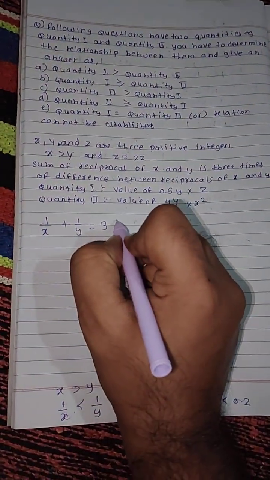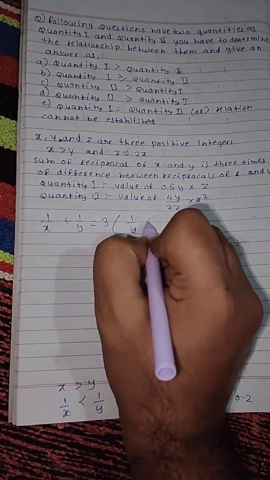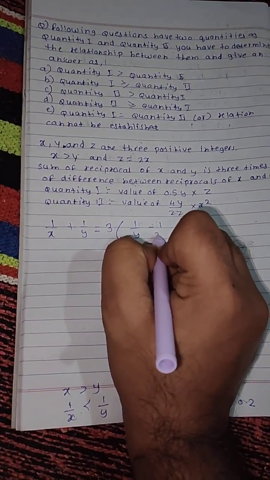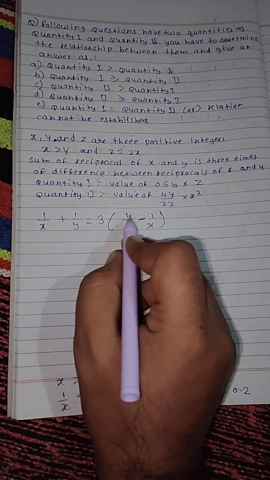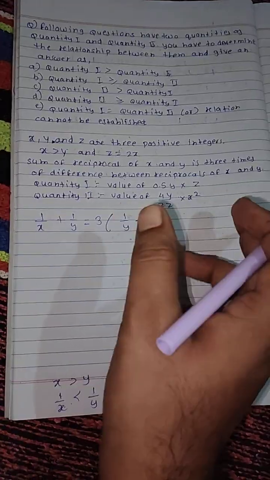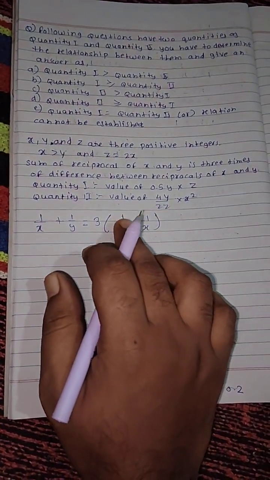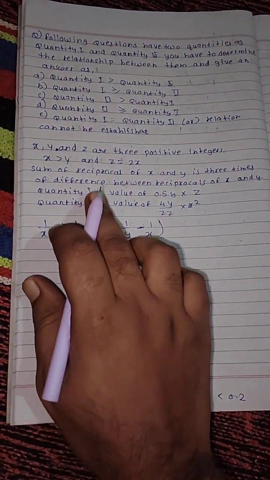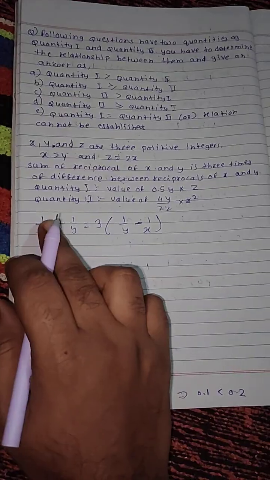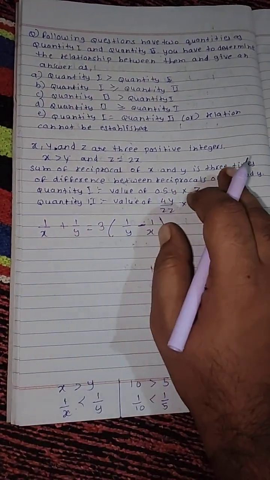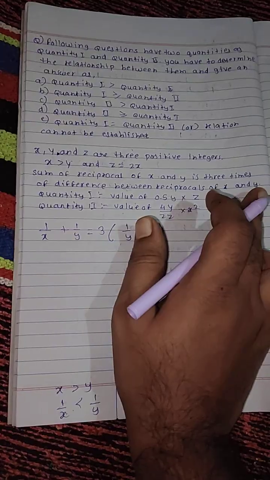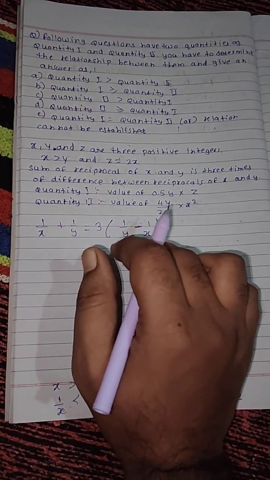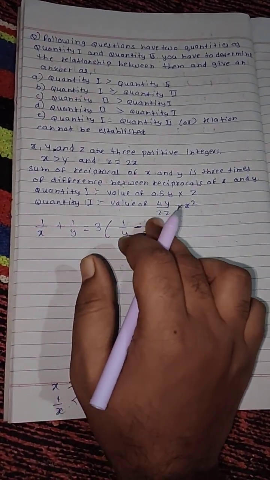So here we will take 1 by y minus 1 by x, since it should be positive. The sum of the reciprocals, 1 by x plus 1 by y, is 3 times the difference between the reciprocals, which is 1 by y minus 1 by x.